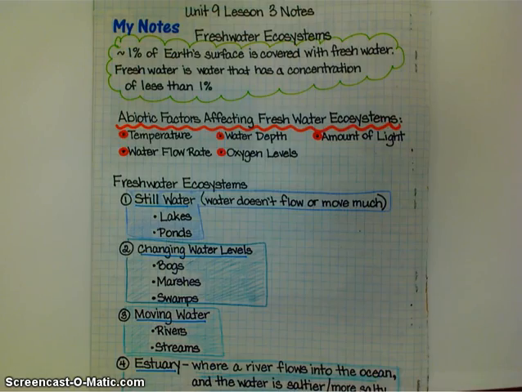All right, so on the back of Lesson 3, I wrote some notes just to make sense of all of the information and get it organized to where it's in a usable format. So freshwater ecosystems: only about 1% of Earth's surface is covered with fresh water. Freshwater is water that has a concentration of less than 1% salt. Very low salt concentration.